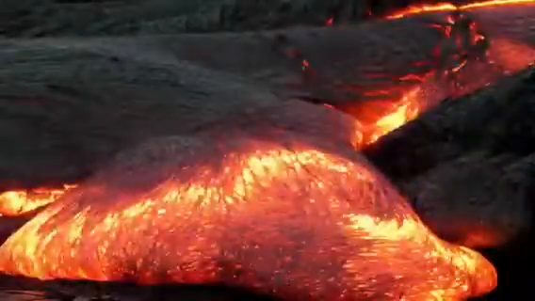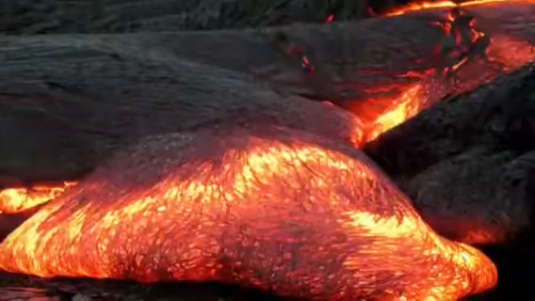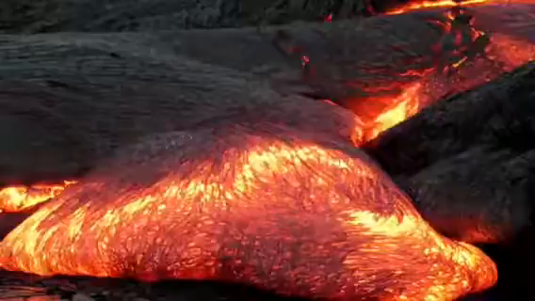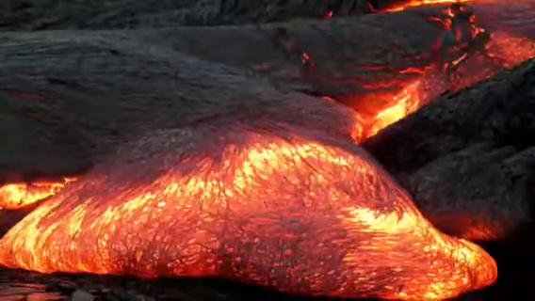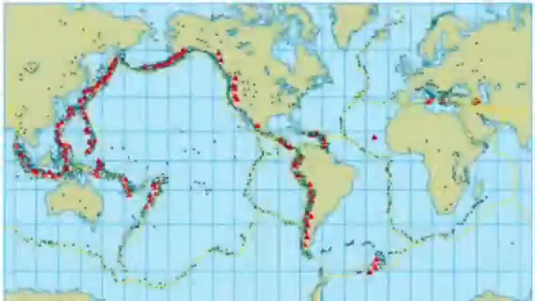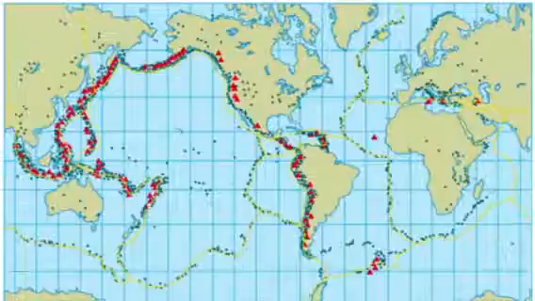Plates move because they are floating on the extremely hot mantle. The mantle is made of a liquid called magma, and the intense heat coming from the Earth's core gives rise to convection currents. These currents push under the plates and cause them to move. Here is the worldwide distribution of earthquakes and volcanoes, which is near the margins.